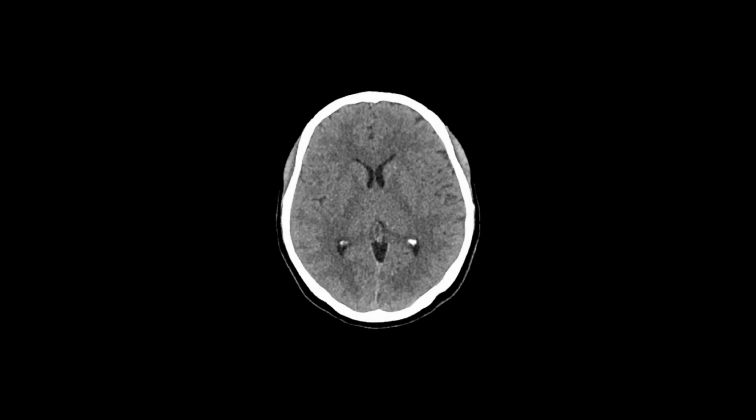Okay, this is just a plain non-labeled head CT or brain CT, so you can just take a look at what we discussed: the ventricles, the head of the caudate, thalamus, and lentiform nucleus with the internal capsule in between. I hope you can see it properly. It's very visible in this CT scan.